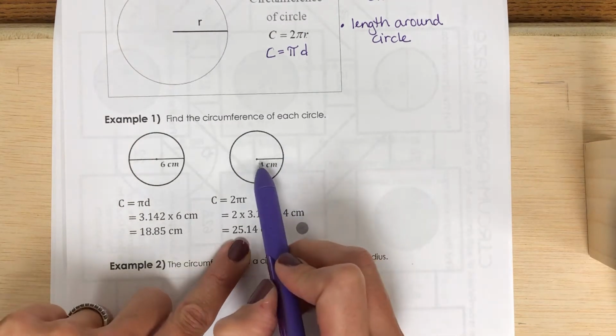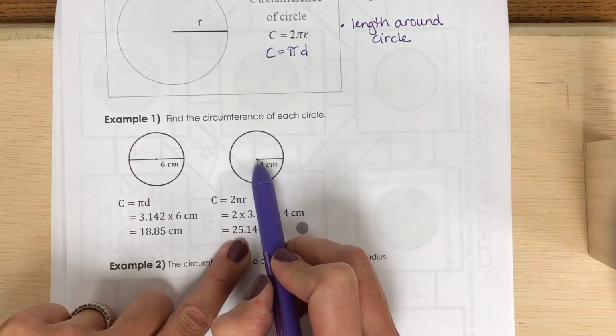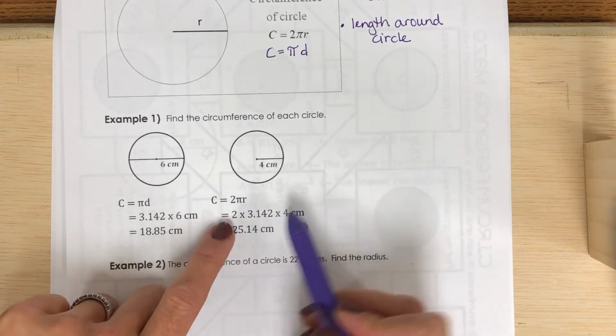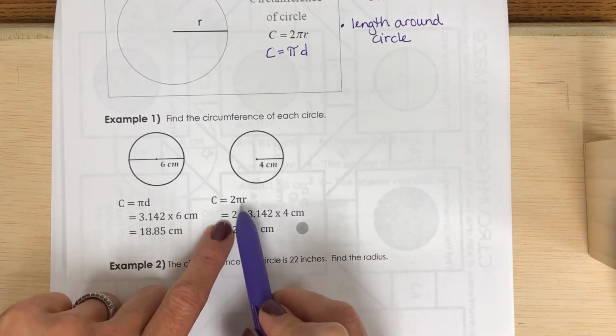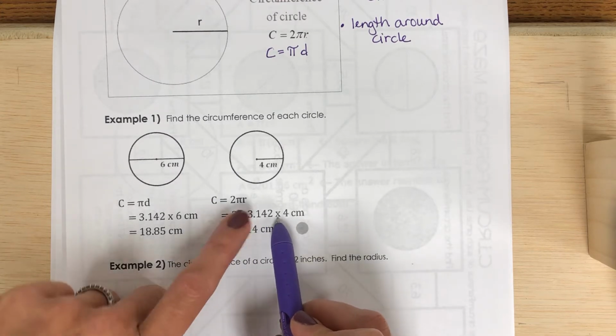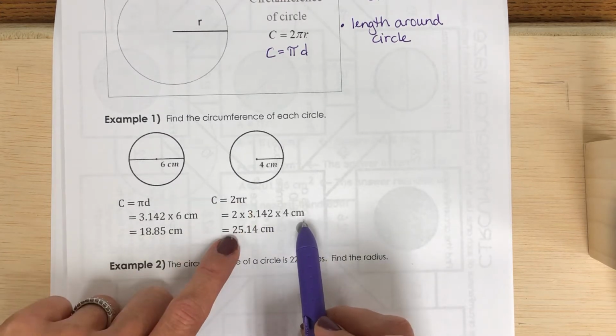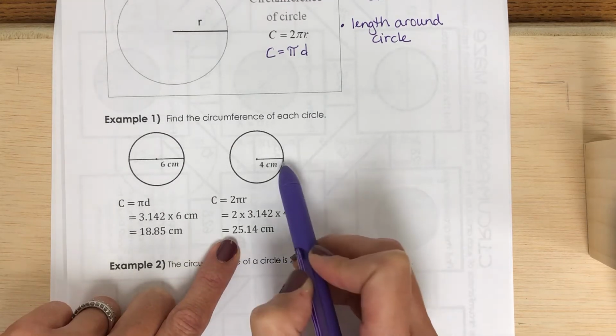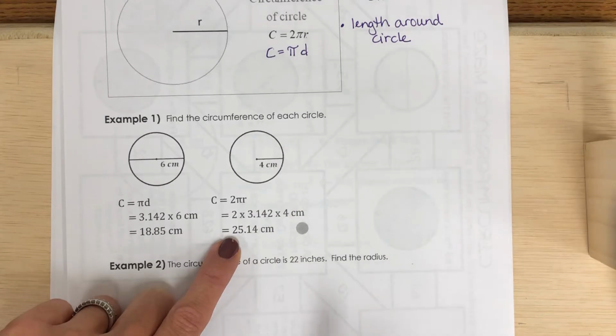Example number 2, we have that the radius is 4 centimeters. So I'm going to use 2 pi r. So I have 2 times the value of pi, which I'm going to approximate as 3.142, times radius, which is 4. I'm going to multiply all those together, and I'm going to get 25.14 centimeters. That is the distance around the circle.